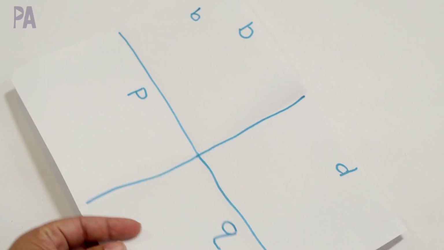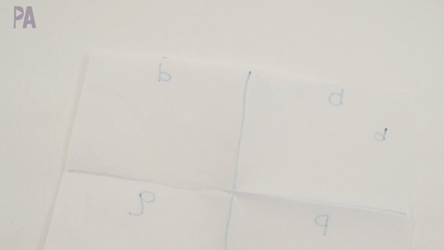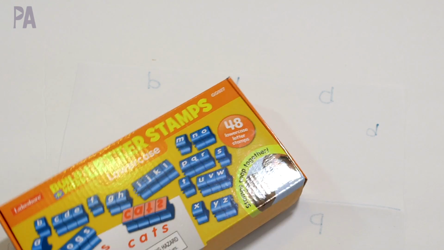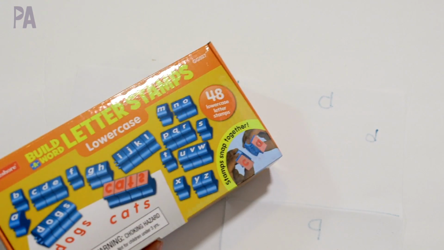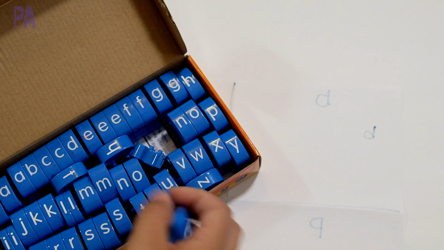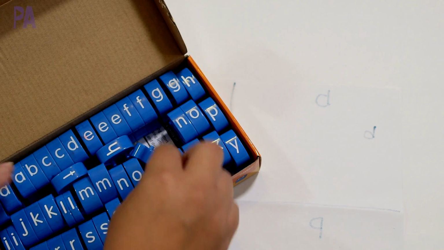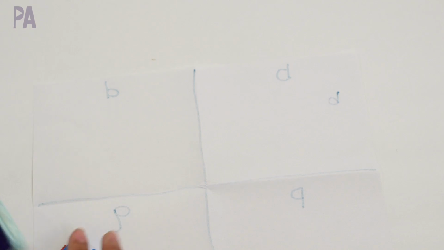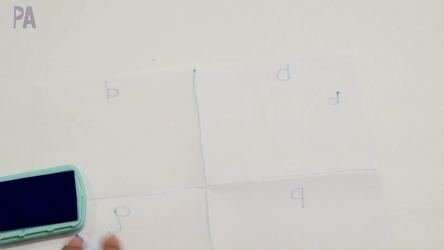And lastly, I'm going to use here on the back of my graphing sheet so we don't waste paper. And then I have these letter stamps. Doesn't have to be these. I got mine from Lakeshore Learning because I like that they snap together for words. But you certainly can use any letter stamps that you have. I'm going to pick out my D's and P's, or my D's and B's. You don't even have to use stamps, you guys. You can just write the letters. I mean, come on, can't get easier than that. But if you want to do stamps, you can.